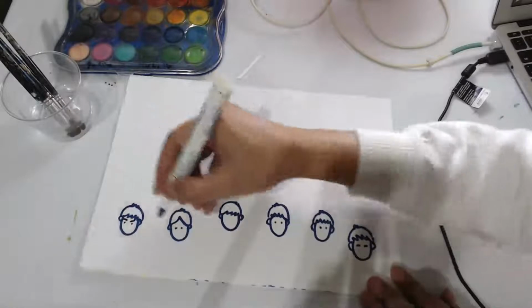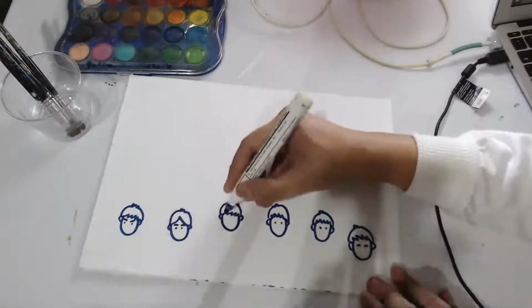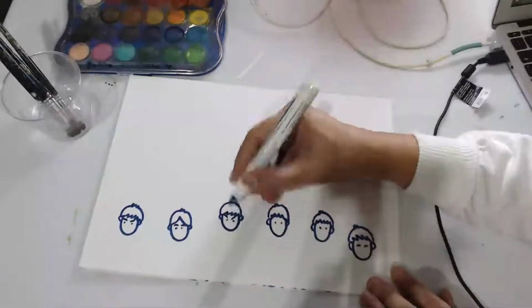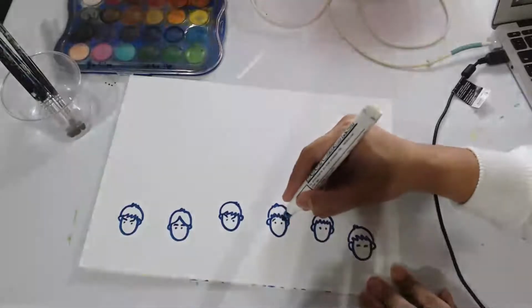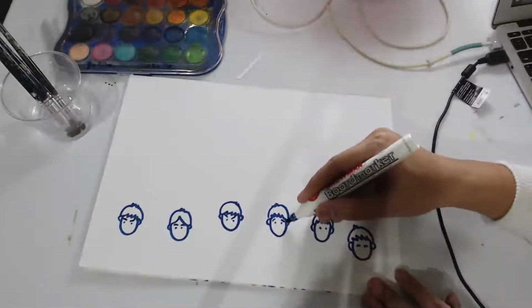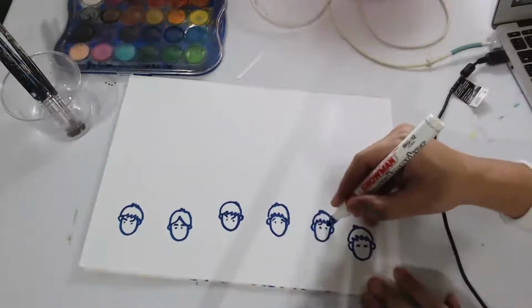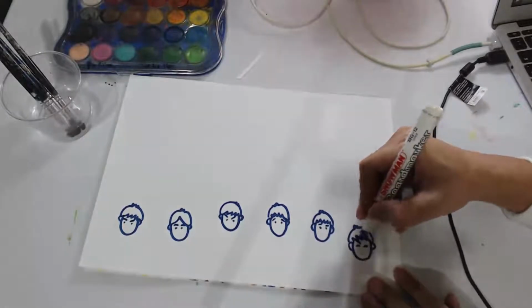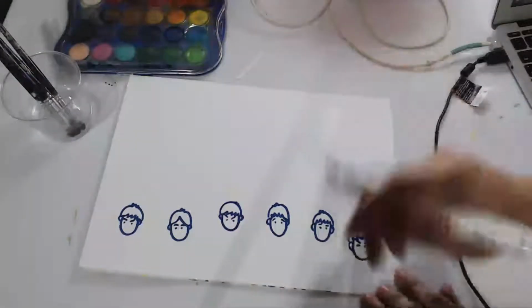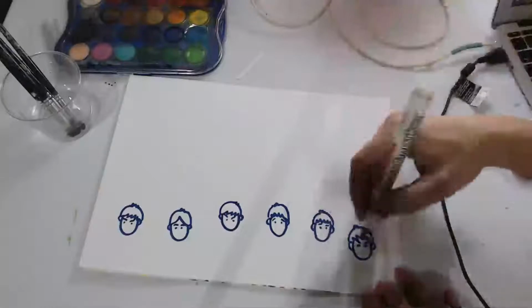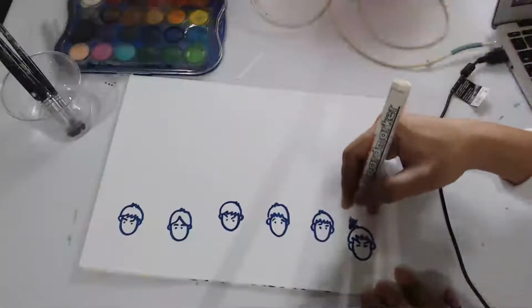And then you can draw the eyebrow on it. If you want to make the people sad, you have to write it like that. And then if you want to make it more angry, it can be like that, a little bit pointing the upper side like this, a little bit leaning like this.